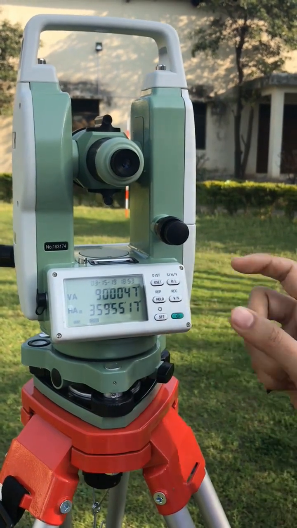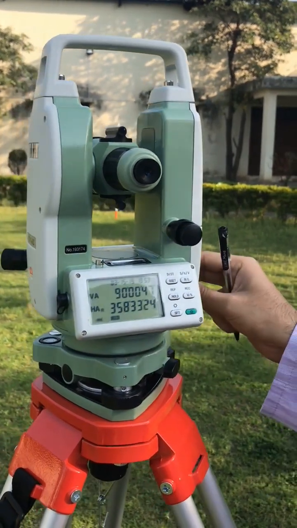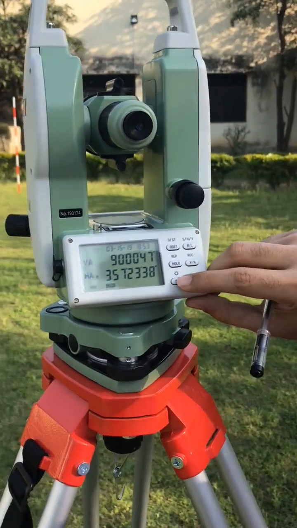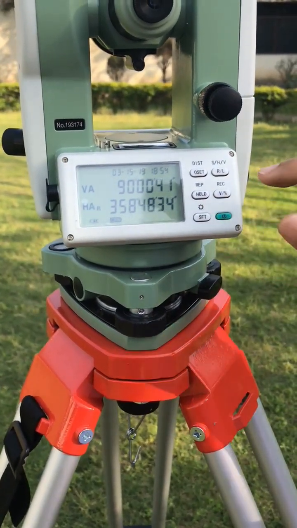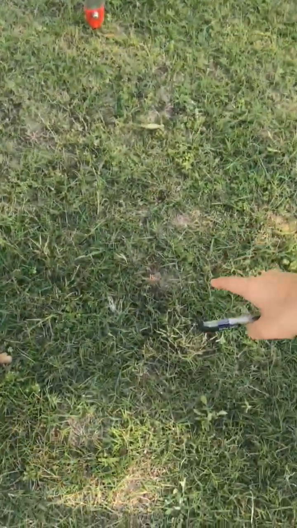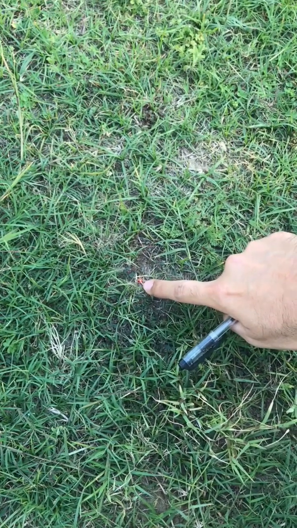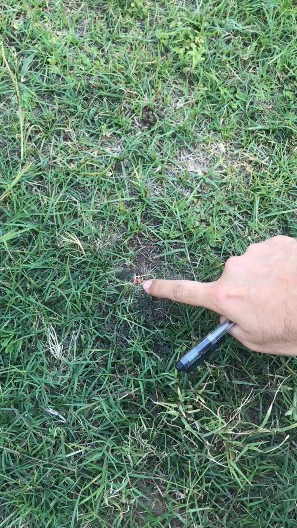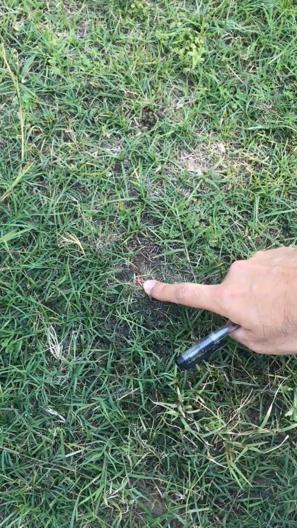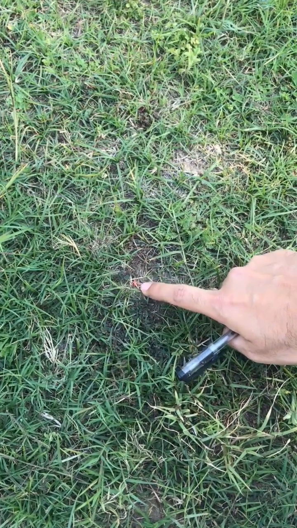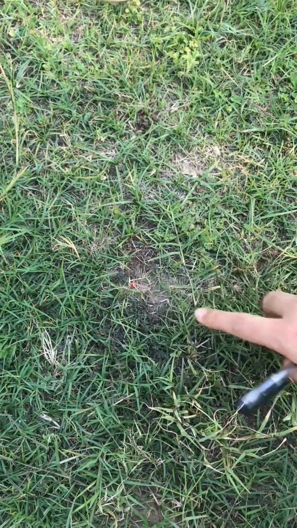We can also mark the point at which the theodolite was established. If we press this shift button for 2-3 seconds, the laser plummet will turn on, and now we can get the laser point on the ground. We have got this point, the center of the theodolite. Now we can mark this with any wooden peg, since from this point we have measured the vertical and horizontal angles.